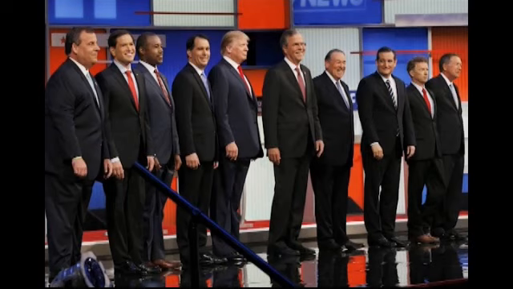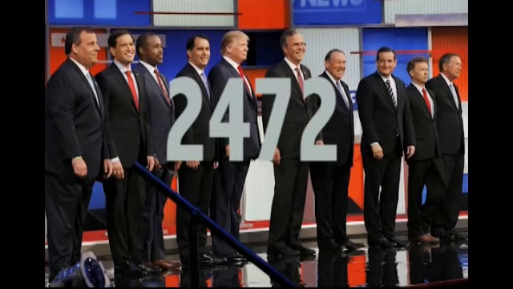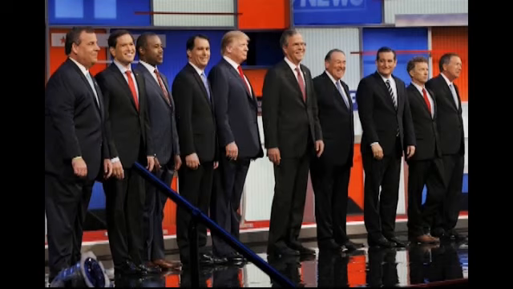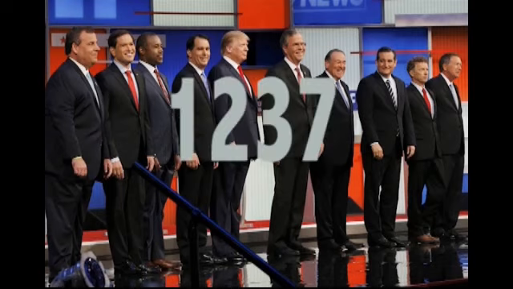For the Republicans, the total of delegates available is 2,472, and a Republican primary candidate must receive 1,237 delegates to be the presidential candidate.